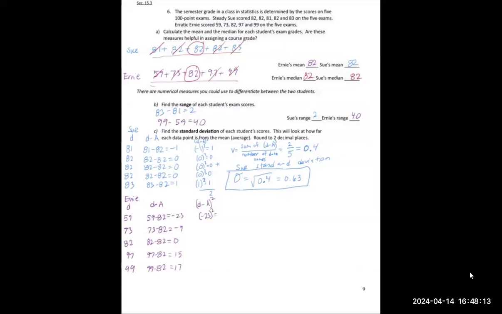So I get 529. Then negative 9 squared is positive 81. 0 squared is 0. 15 squared is 225. And 17 squared is 289.